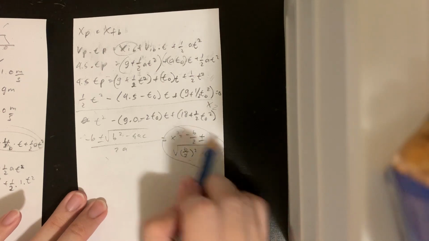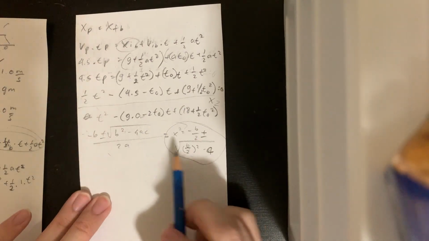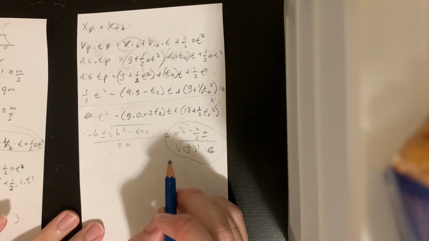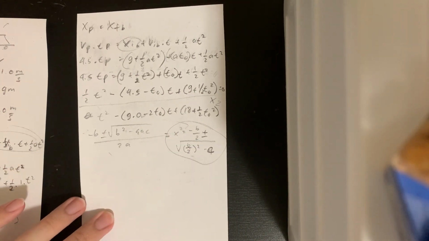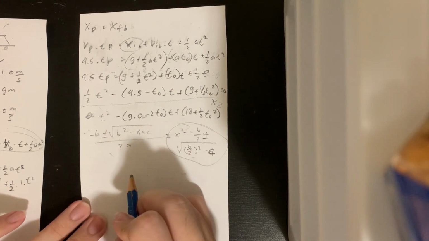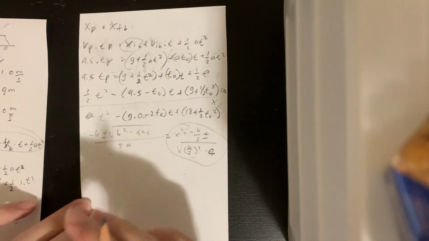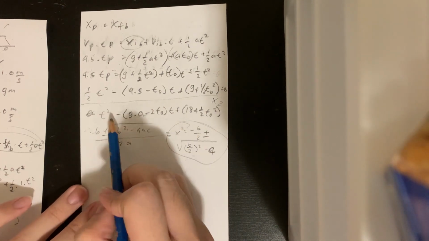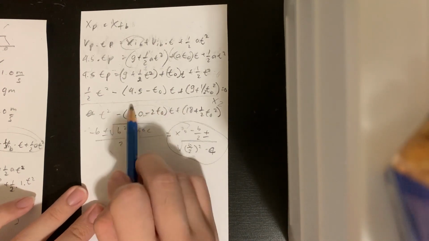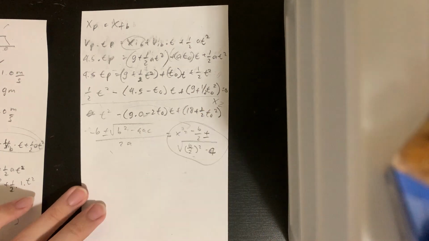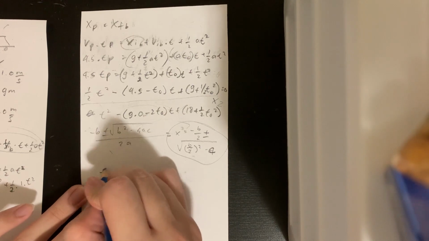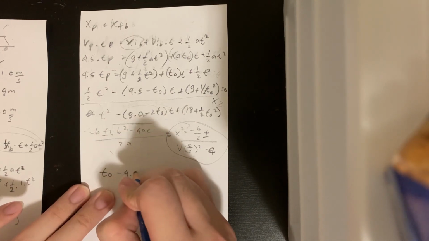Okay, from this equality, we can plug everything in. After we plug everything in, we can identify this as the b and this as the c. We know that b is T0 minus 4.5.